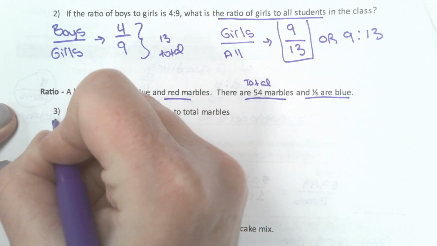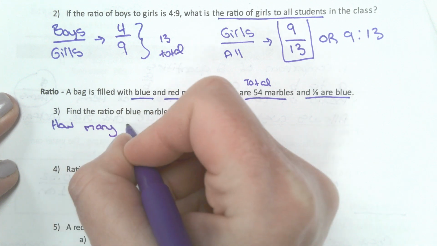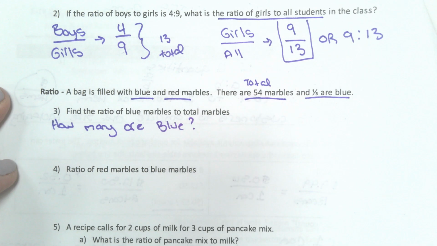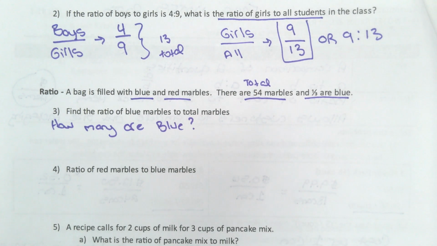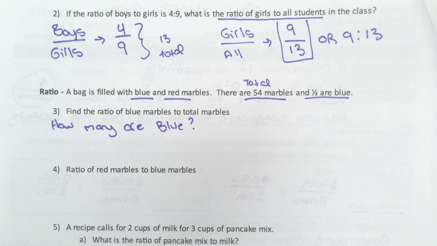Well, first thing I would want to know is how many are blue. So if it tells me that a third out of 54 happen to be blue, what should I do to figure out how many are actually blue?